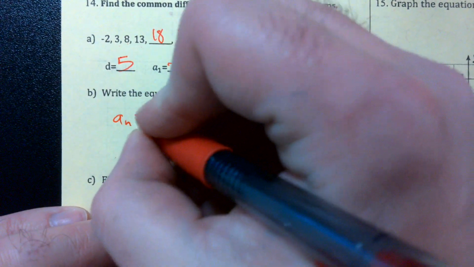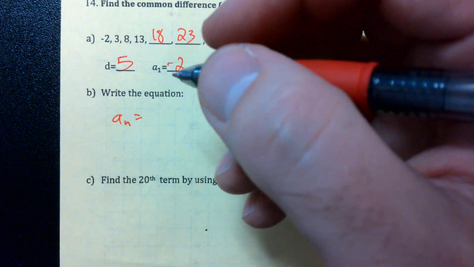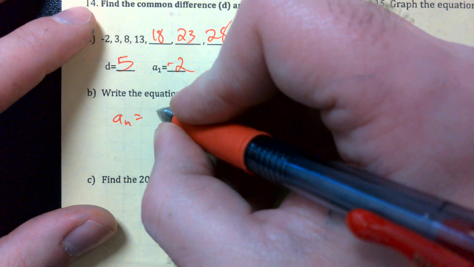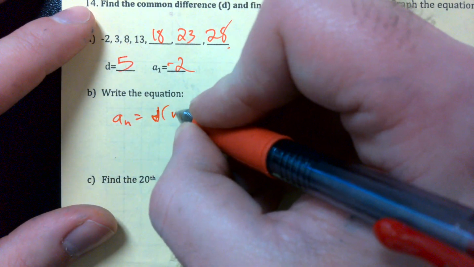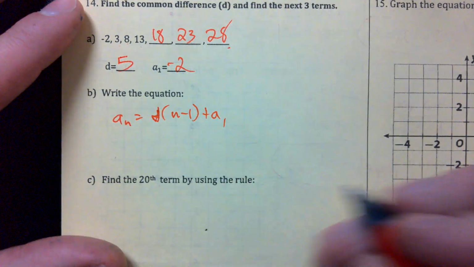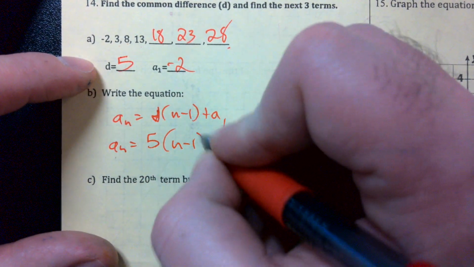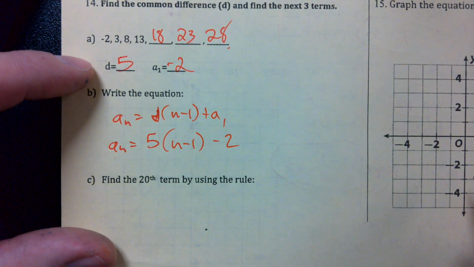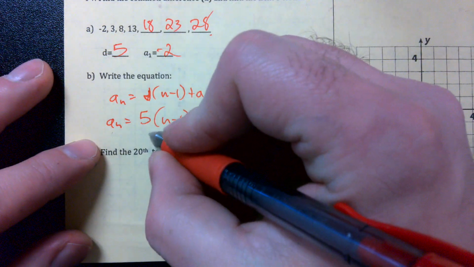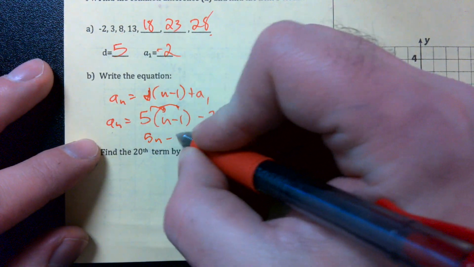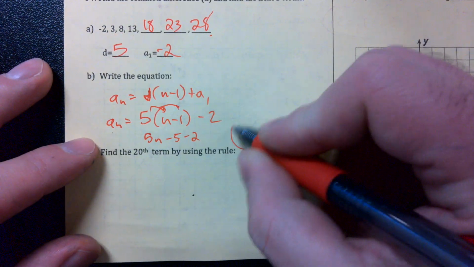My equation, a sub n, is equal to 5 times (n minus 1) minus 2. Should I leave it like that? Nope. I want to simplify this. Distribute the 5: 5n minus 5 minus 2 gives me 5n minus 7.